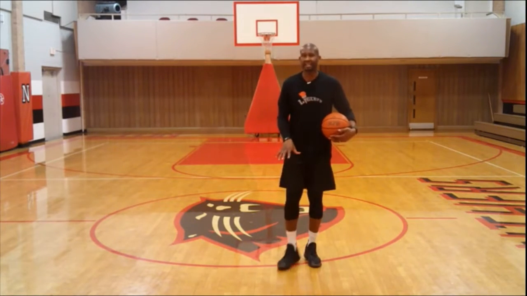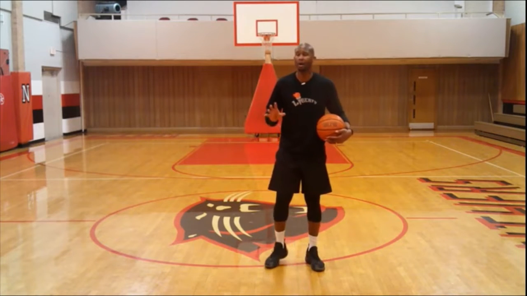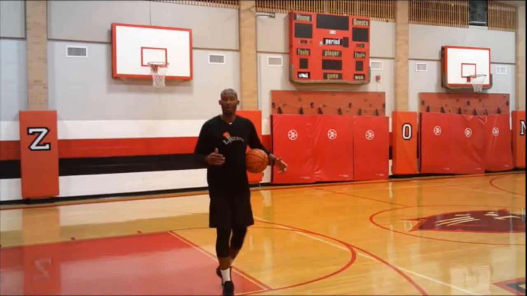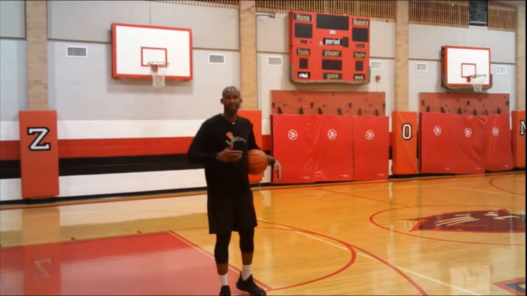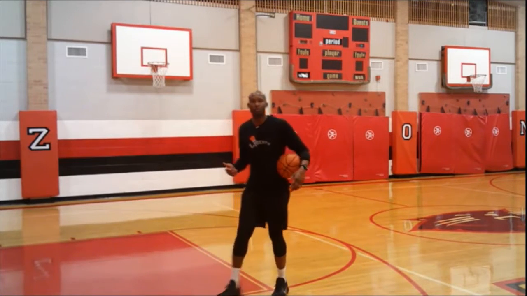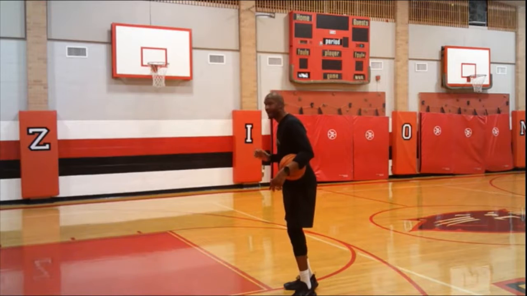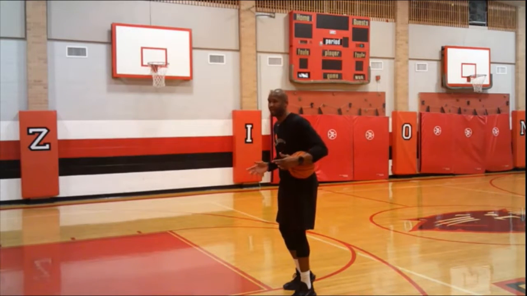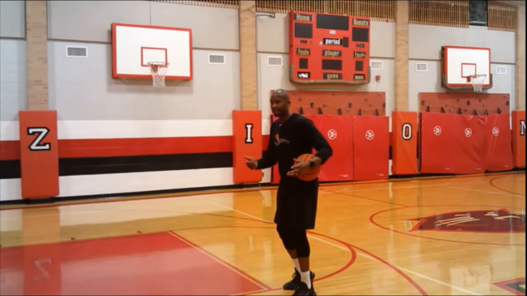Then I can get on the move with that. The same thing I did stationary, I want to now do what I call doing it dynamic. Now I'm on the move, where I'm using the wall. I'm going directly to the wall as if I'm facing the basket. I want to work on those same dribble moves and pass the ball ahead of me, right? Using my dominant hand and non-dominant hand.